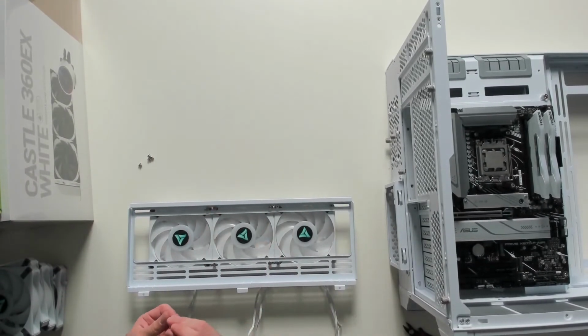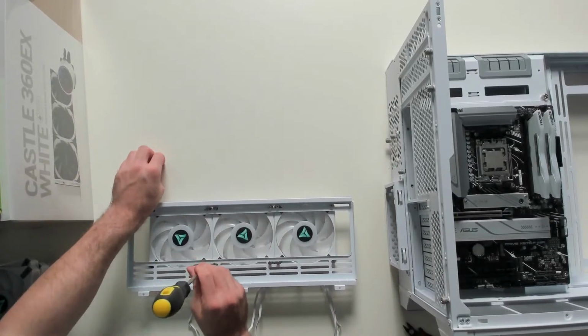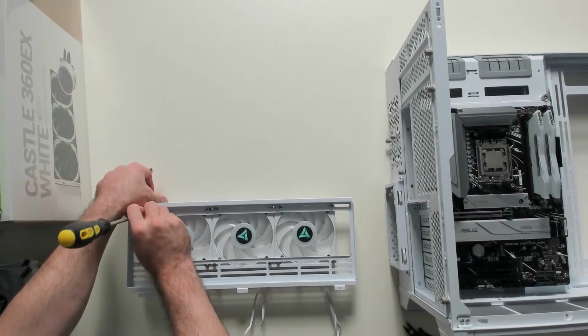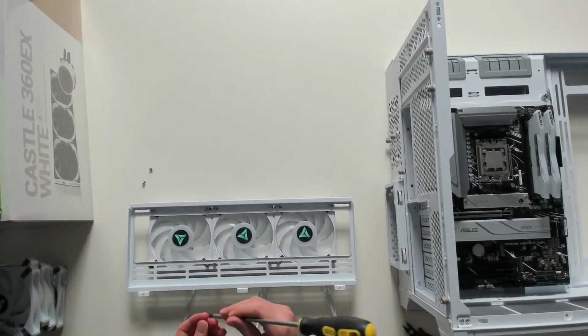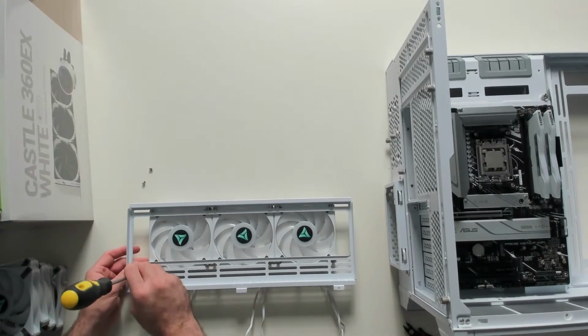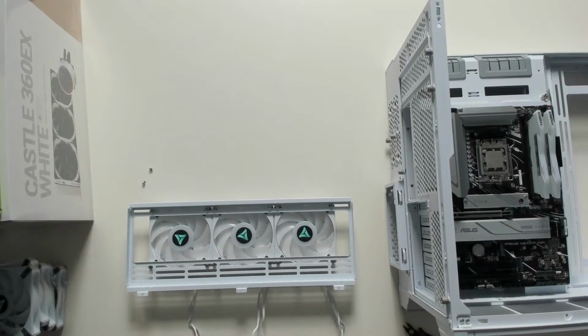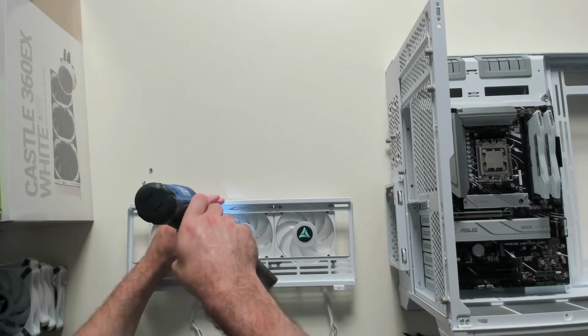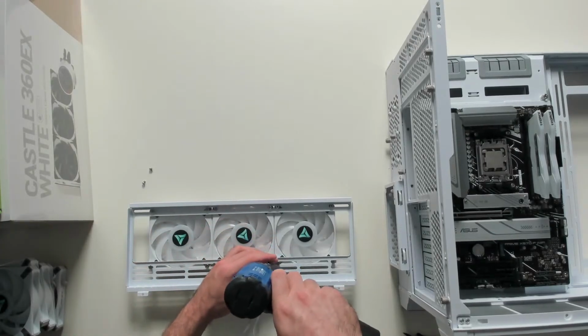Can't believe myself. One more. Oh no, I did it. It's right here hiding. All right. Cool stuff. Oh, just dropping everything. Okay. Get this screwed in there, screwed in here.